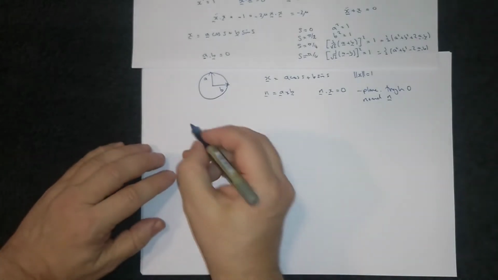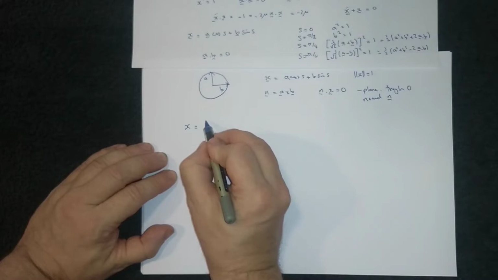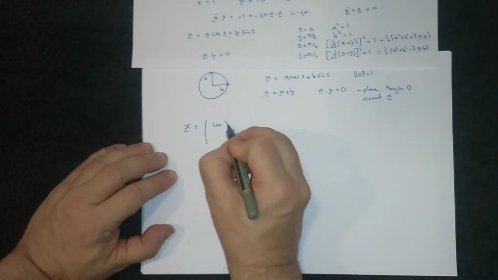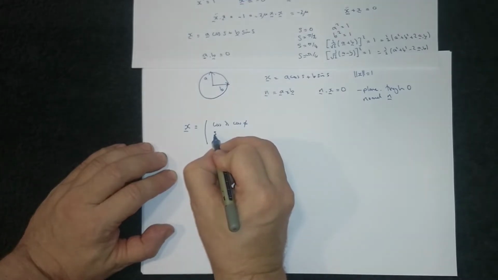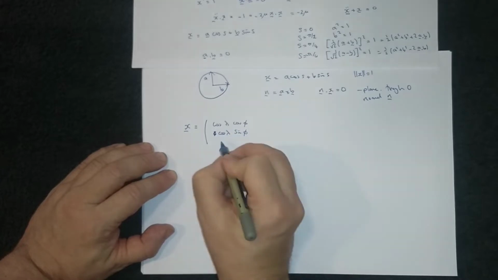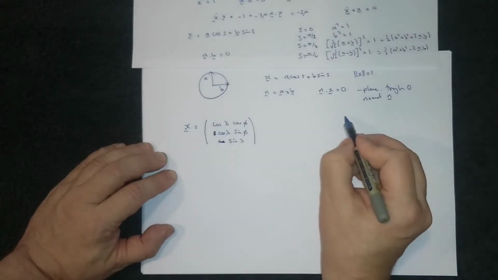Next, let's introduce coordinates. Let's set x to be equal to cos lambda cos phi, cos lambda sine phi, and sine lambda.